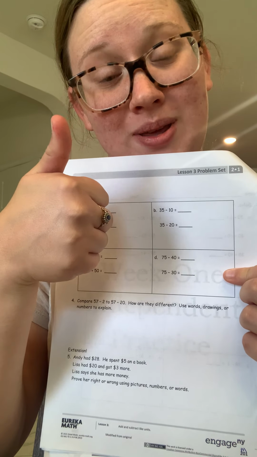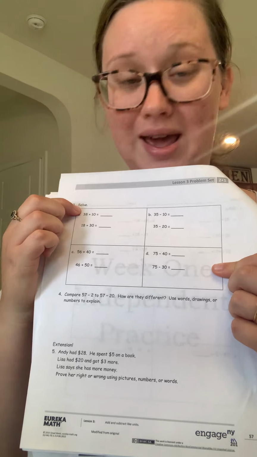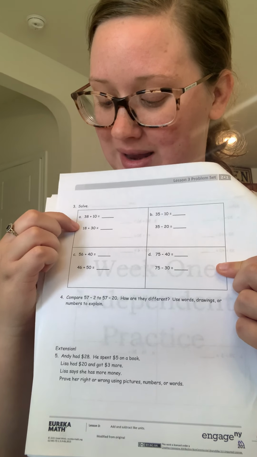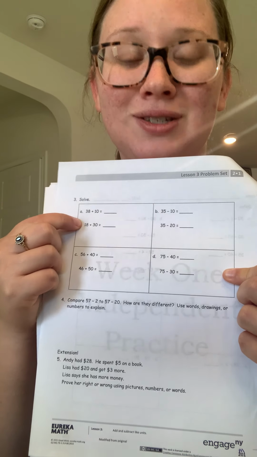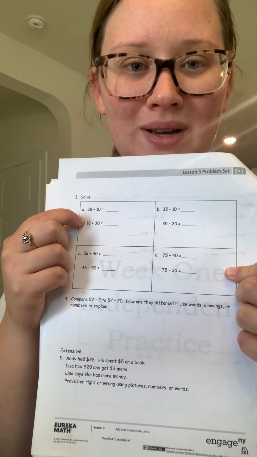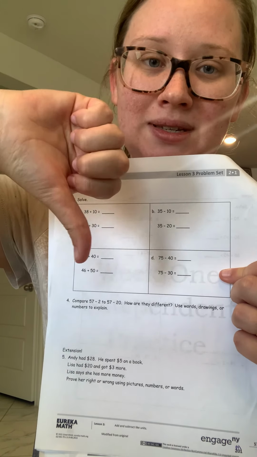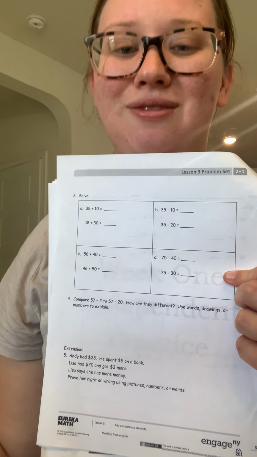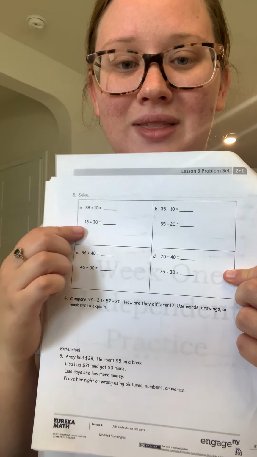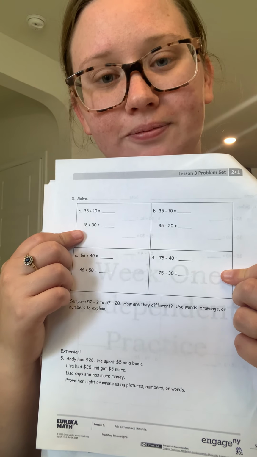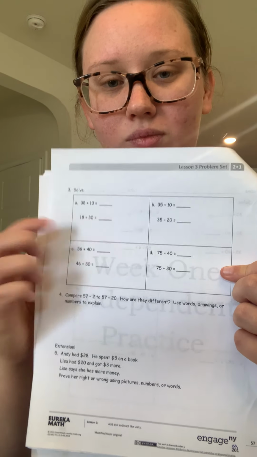Are the answers going to be the same for 38 plus 10 and 18 plus 30? Give me a thumbs up if you think yes, they're going to be the same answers, or a thumbs down if you think they're going to be different answers. And then you're going to solve for both of these.